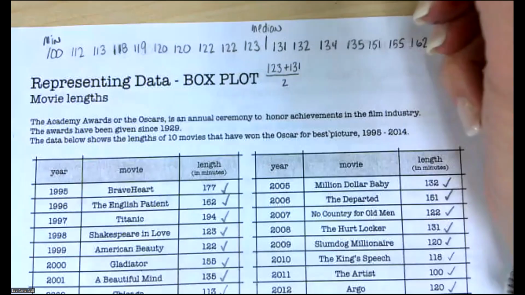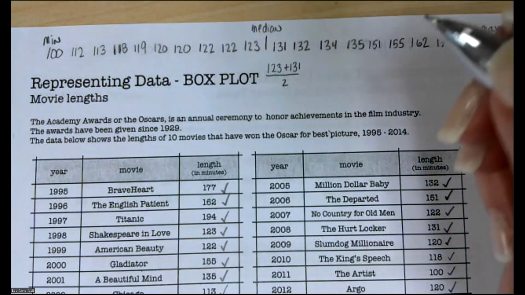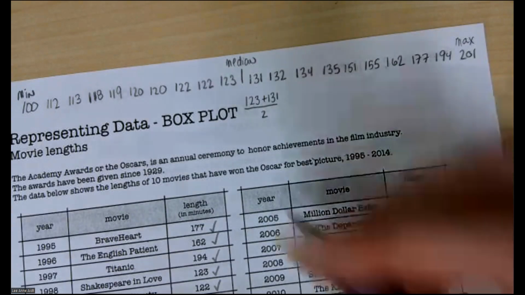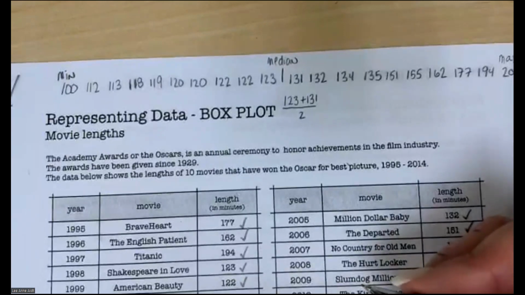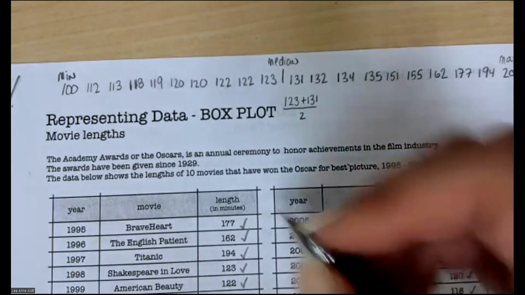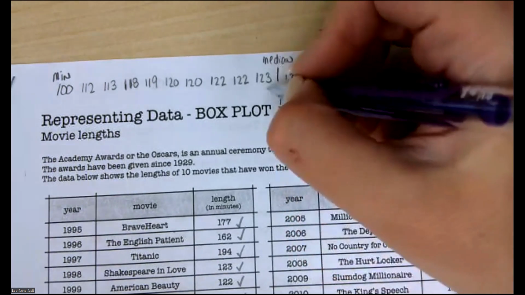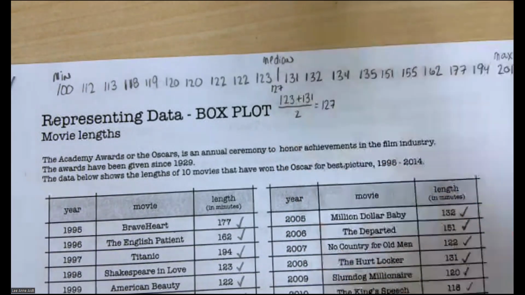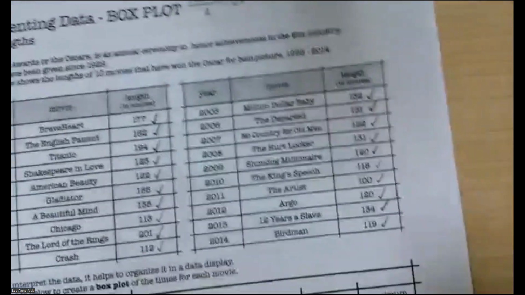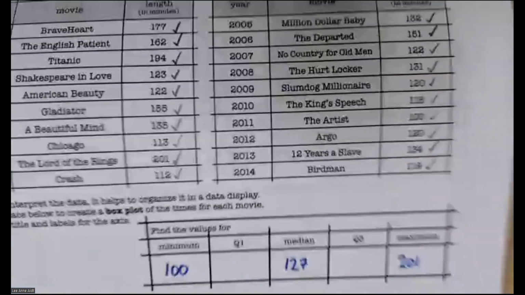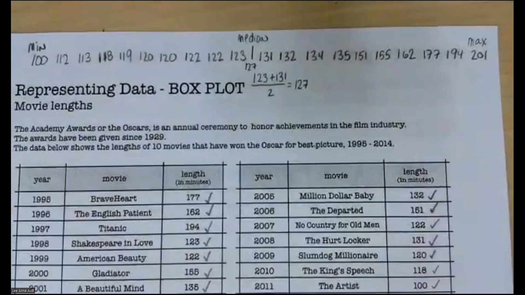What is that? 127? Oh, duh. Of course it's 127. 127 is 4 this way and 4 that way. Okay, so come down to the median box and put 127. Okay, this is what I have so far. And there's my work.